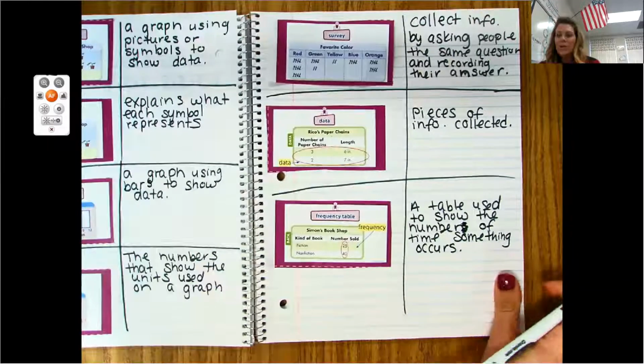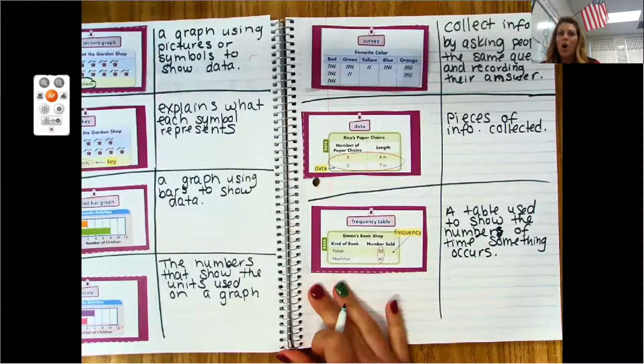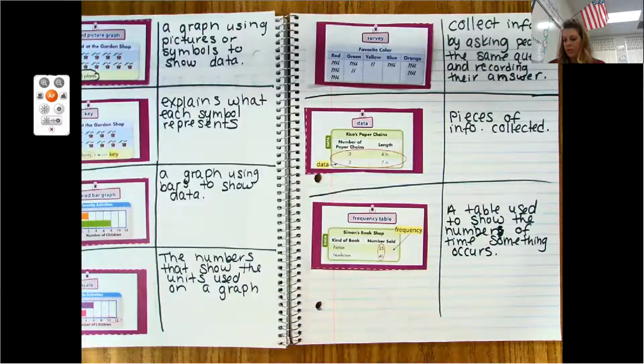All right, guys, so you should have all of these important data words in your math notebook. When you are ready to join me again for our first lesson, go ahead and do so. I will see you soon.